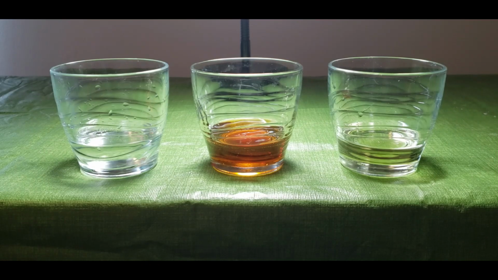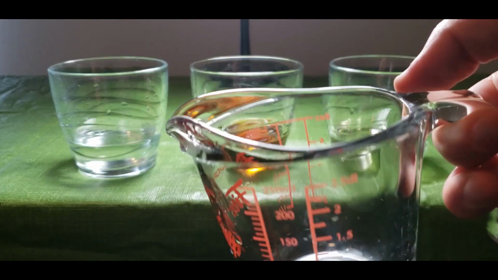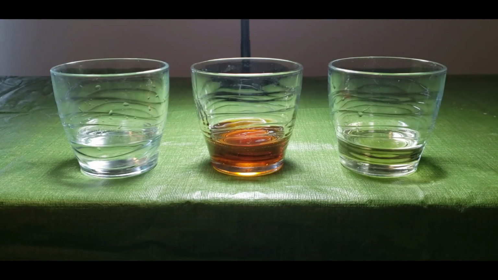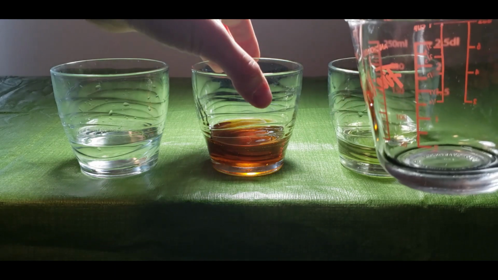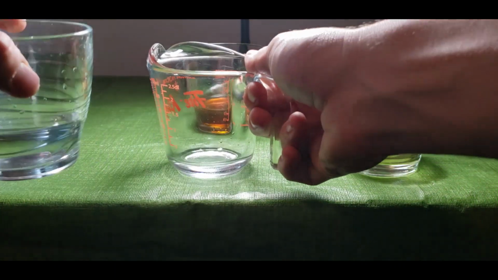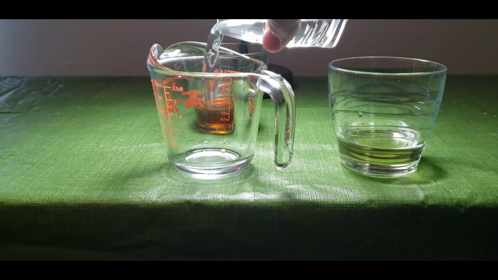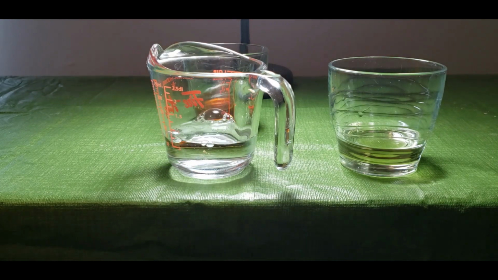Another neat way to tell the density of a liquid is by pouring them all together in a beaker. Now you might think, they're all going to mix. Well, as per the density of liquids, we'll just have to see. So what you want to do is pour all of your liquids into a single beaker, let it settle, and see what happens.